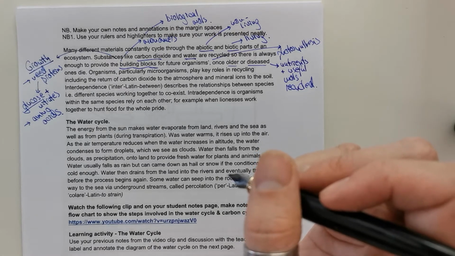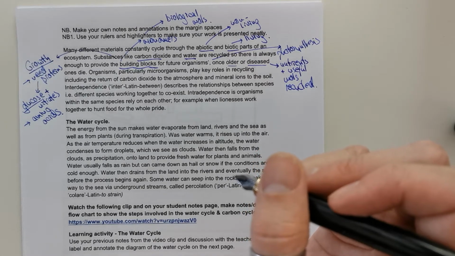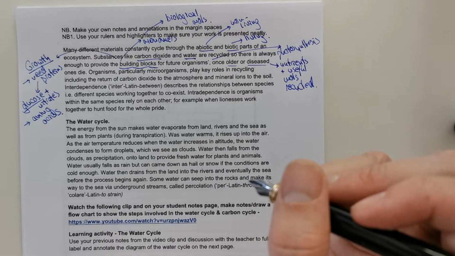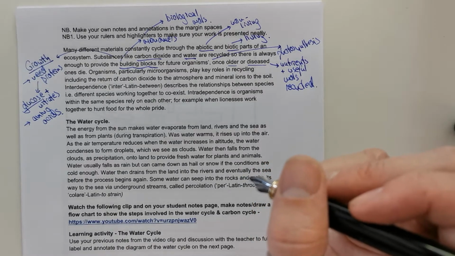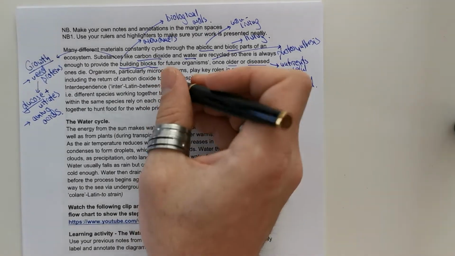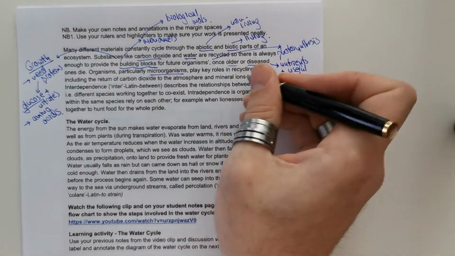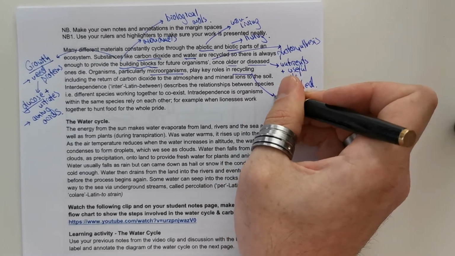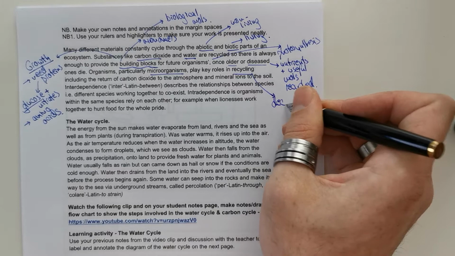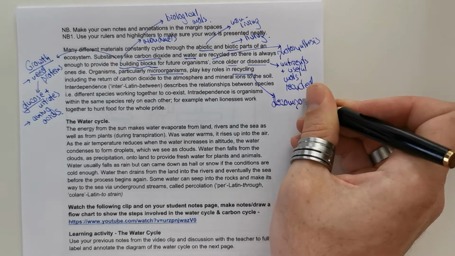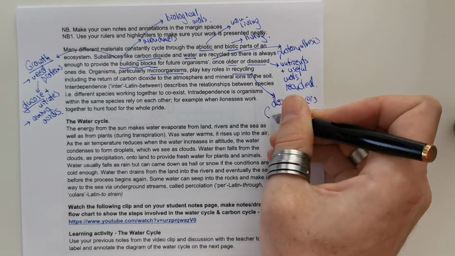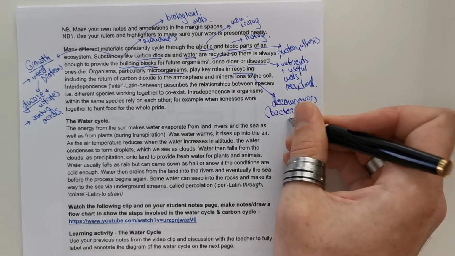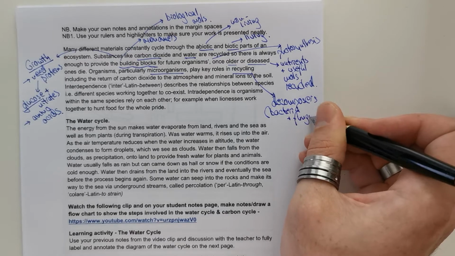Organisms, particularly microorganisms, play key roles in recycling, including the return of carbon dioxide to the atmosphere and mineral ions to the soil. Now, if you remember, organisms, particularly microorganisms that play an important role in recycling, those are your decomposers, which, as we said earlier, are made up a lot from bacteria and fungi.